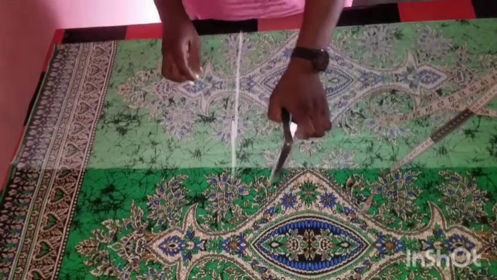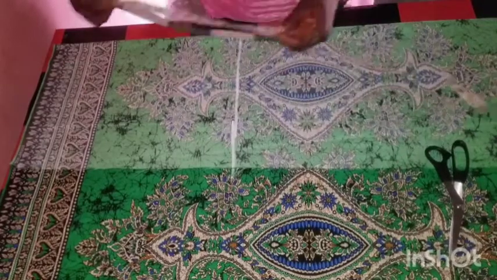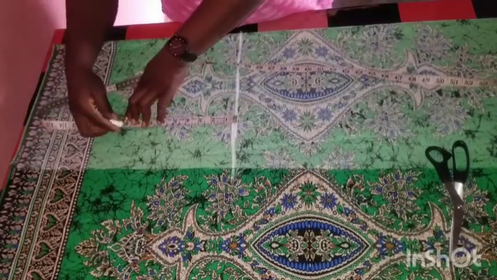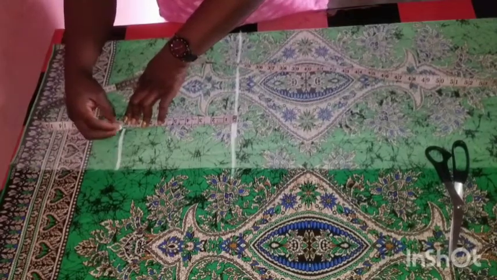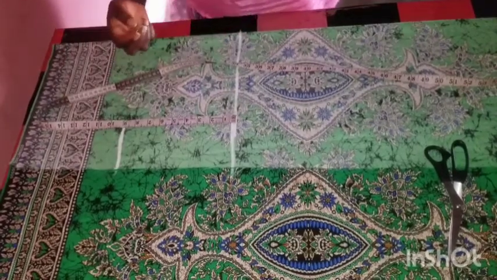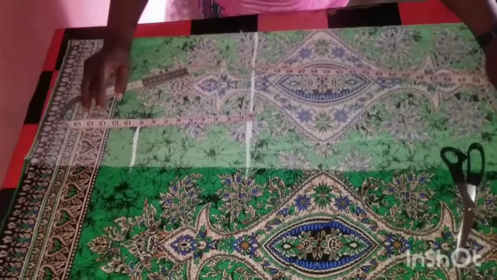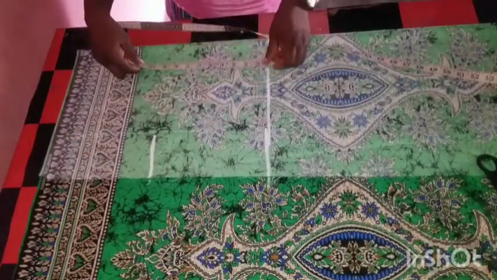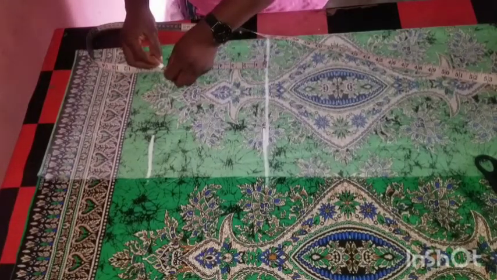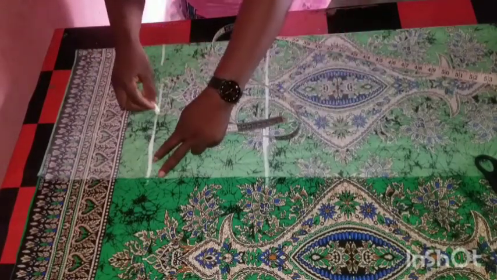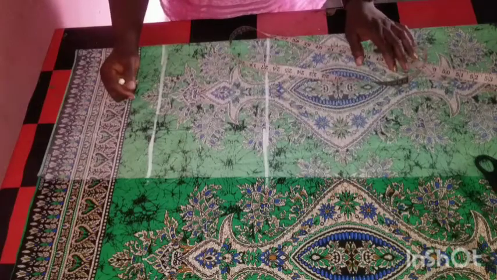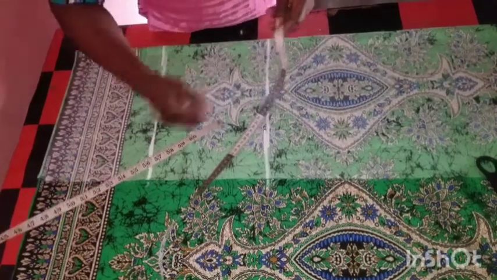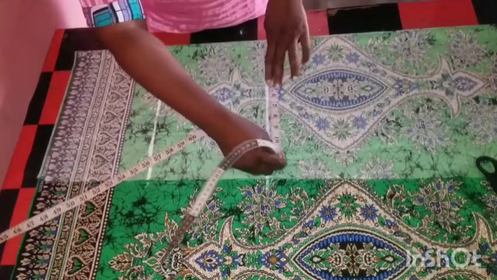So I will proceed. From shoulder to my bust is 9 inches. You can use 8 inches depending on the size of the person. So I mark my 9 inches. The shoulder measurement of the person is 14 inches. Divide by 2, which will give me 7 inches.